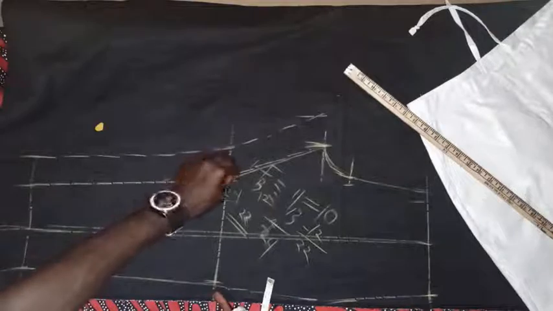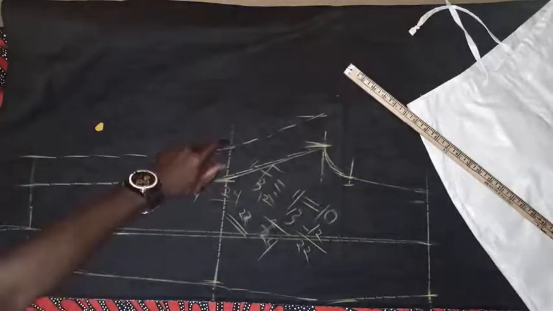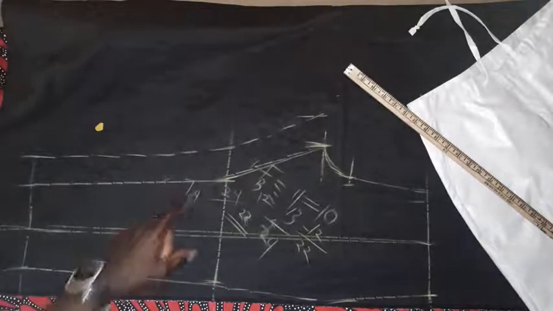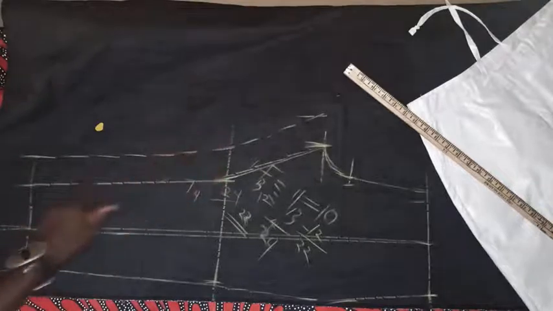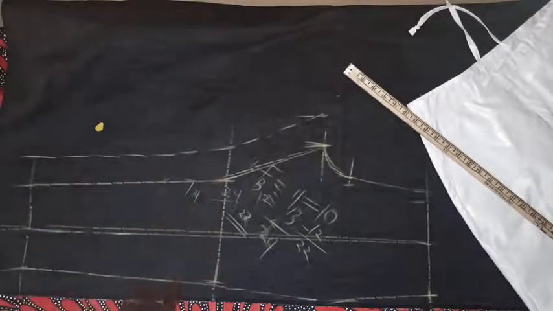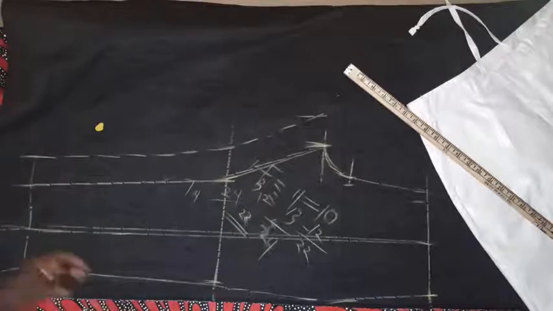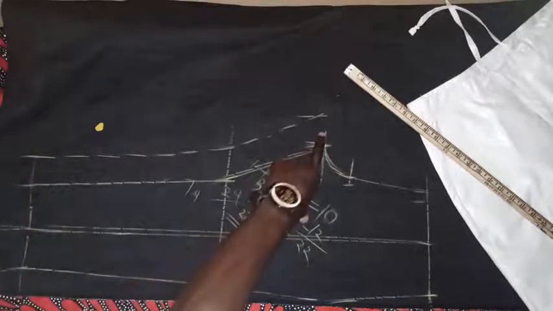If you had added allowance at the front piece, then coming to add 2 inches on the back piece again, after you are done with sewing your trouser, the knee measurement will be bigger than what you had expected, the ankle will be bigger, and the thigh will be bigger.